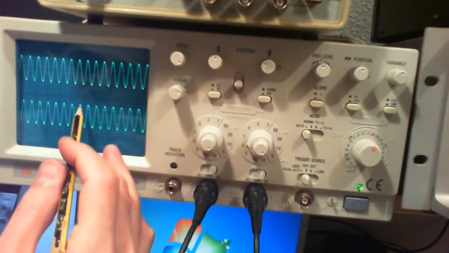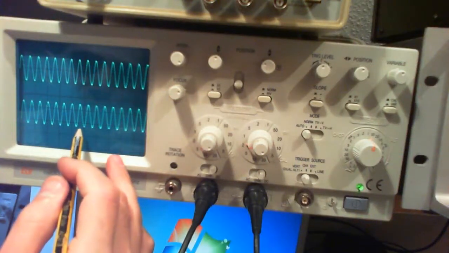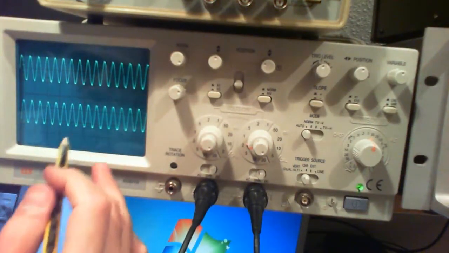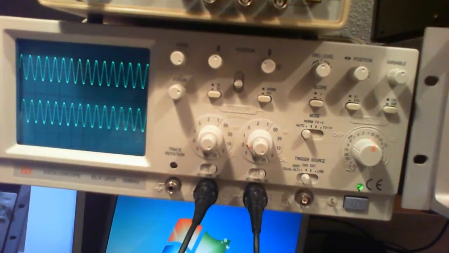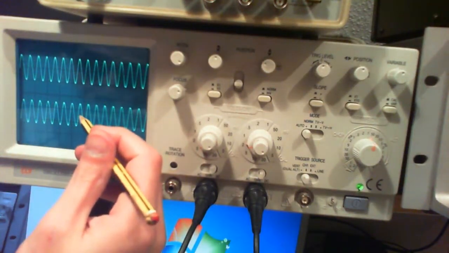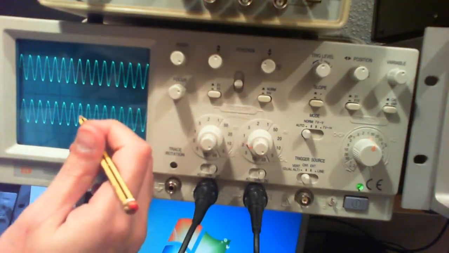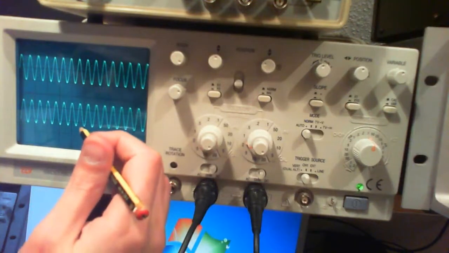So this is 1.4, let's take it as 1.5, and 0.7, 0.9, 1.9. So 1.9 divided by 2 would be 0.95. So if you go up 0.95, you would get to the new baseline, which is basically your DC offset.